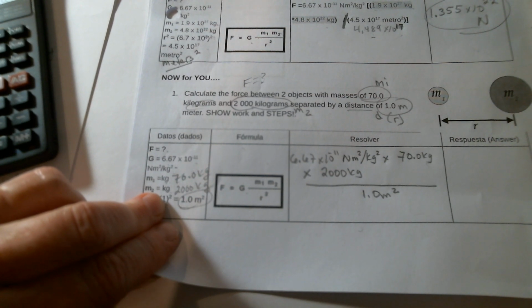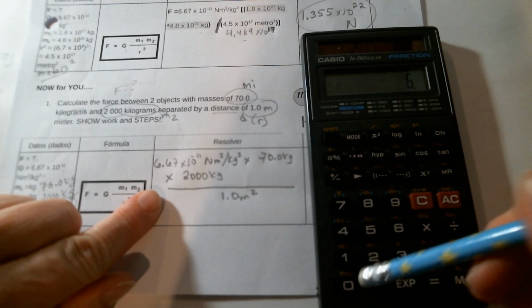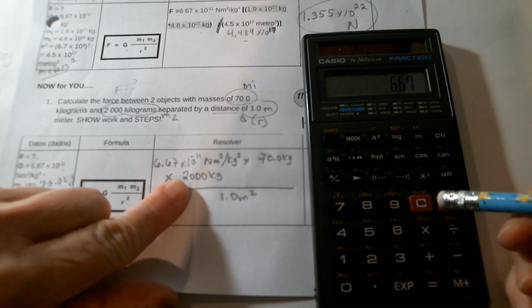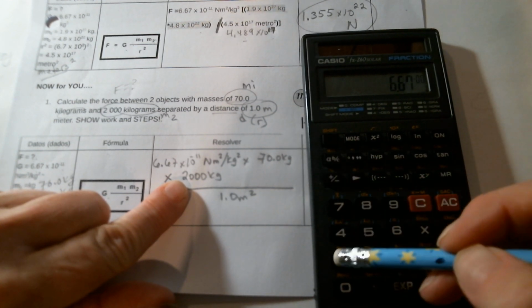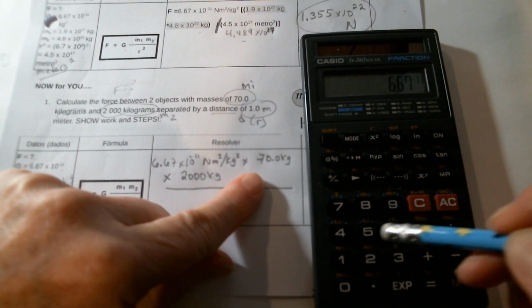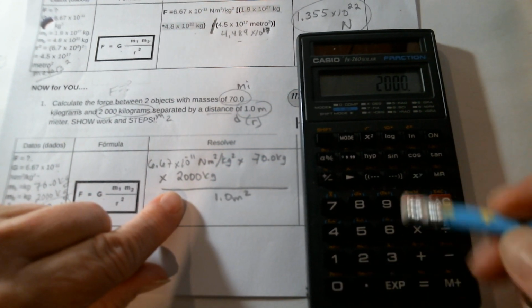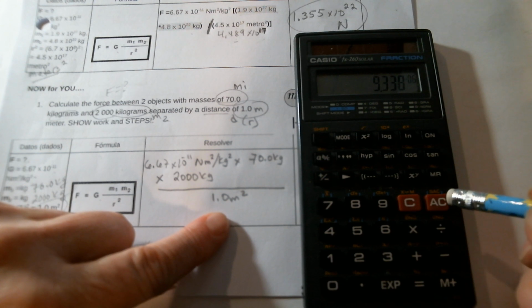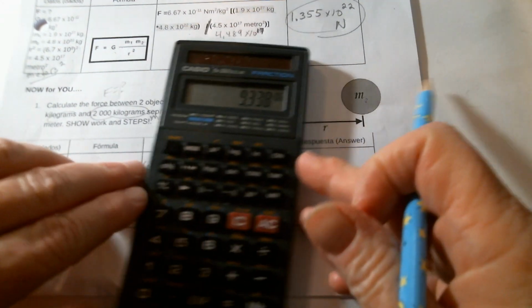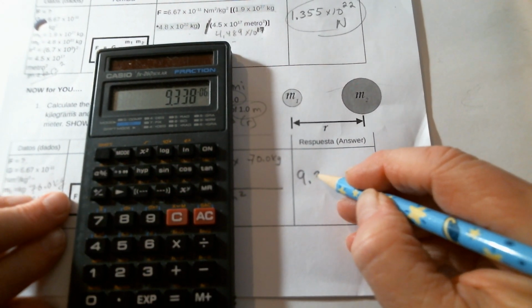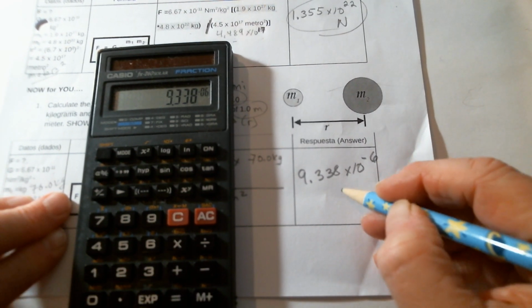Okay, so let's try putting this in the calculator. So I'm going to type in 6.67, and I want you to do this also. I'm not going to put times, I've got to put exponent, negative 11. We'll jump over here, times 70 times 2,000. I'm going to hit equal. I'm going to divide by 1. Even though I divide by 1, I already know that it's going to give me the same answer. Okay, so let's write this over here, 9.338 times 10 to the negative 6. And this is going to be newtons.